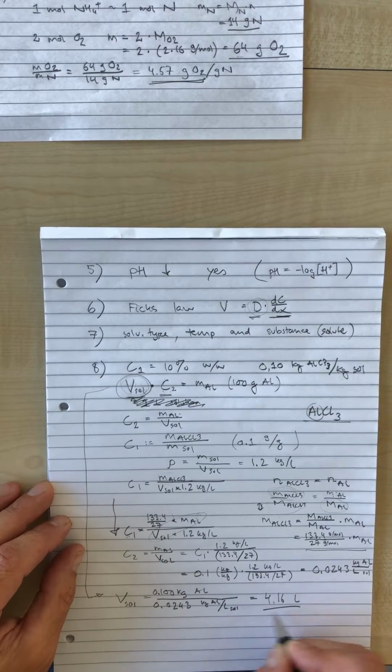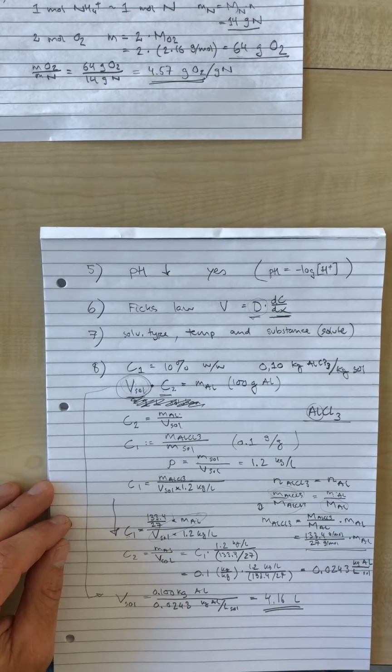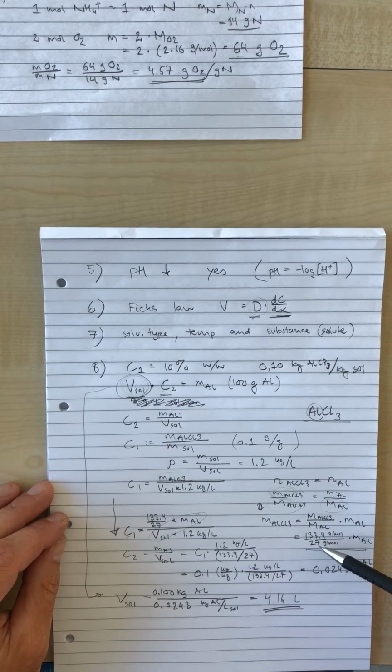4.16 liters. So because you could say that this molar ratio between the weight of aluminum and the weight of aluminum chloride is almost a factor 4, or almost a factor 5 actually, I end up with a volume that I need that is this number here.